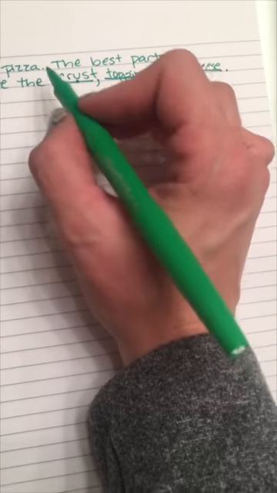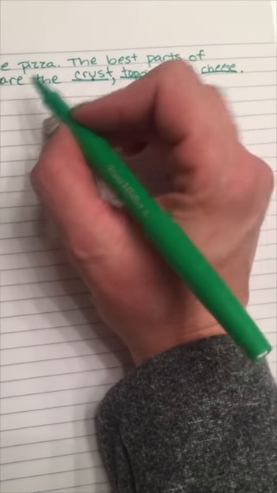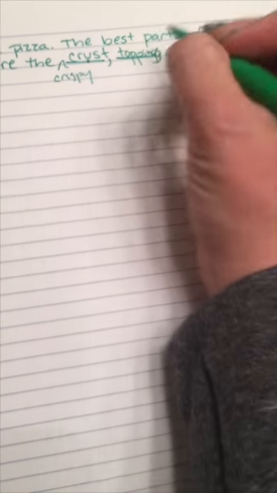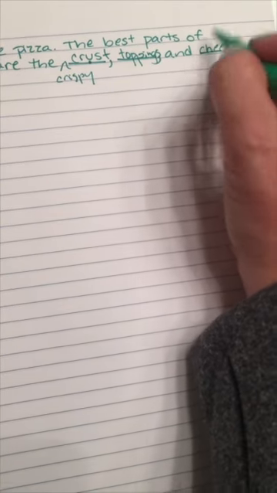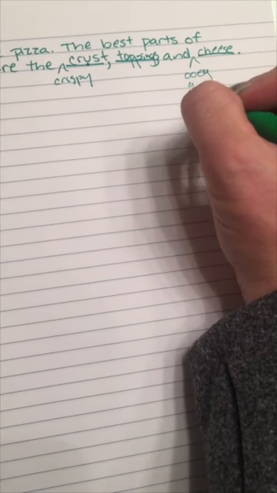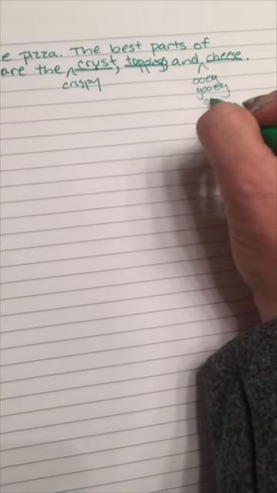As students become better writers, we talk about adding in details. So the best parts are the crispy crust, the many toppings, and the ooey gooey cheese.